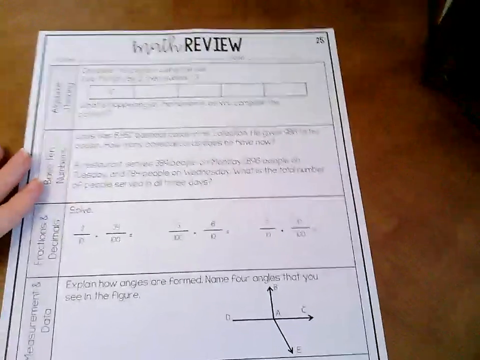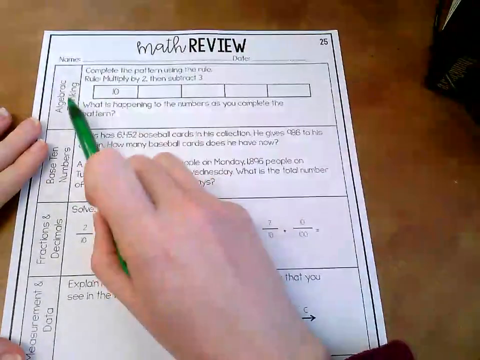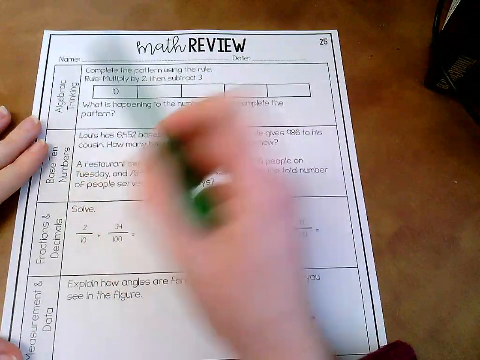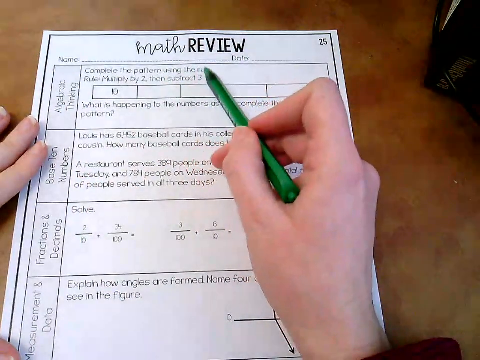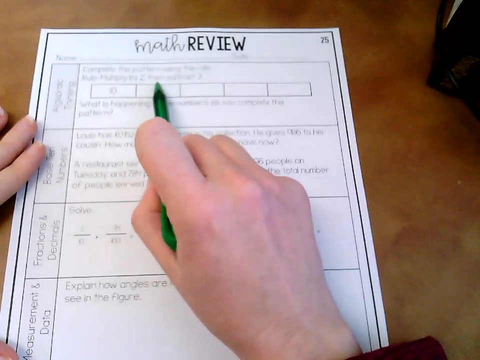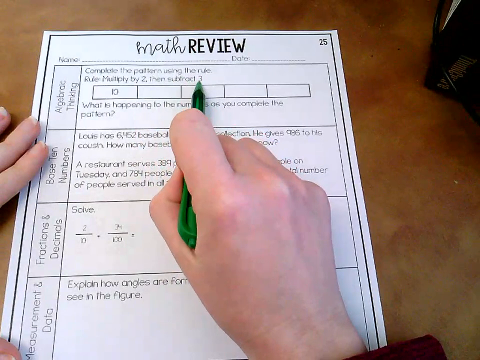We're going to look at Math Review 25 and 26, starting with our algebraic thinking. Complete the pattern using the rule. Our rule is multiply by 2, then subtract 3.